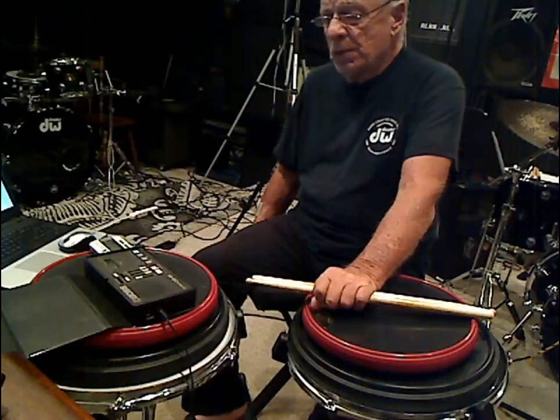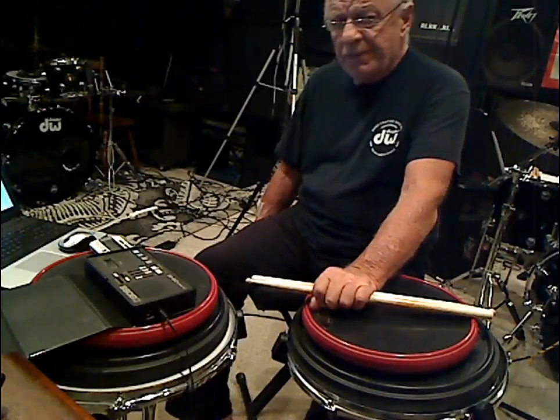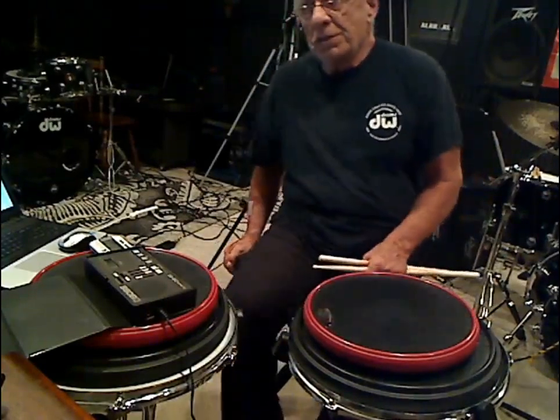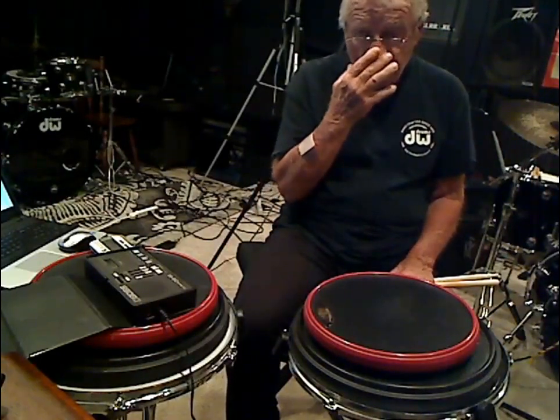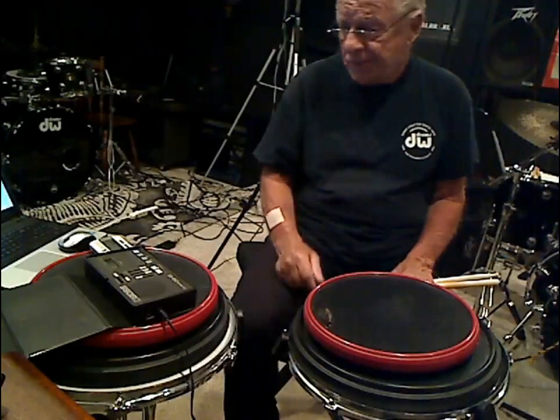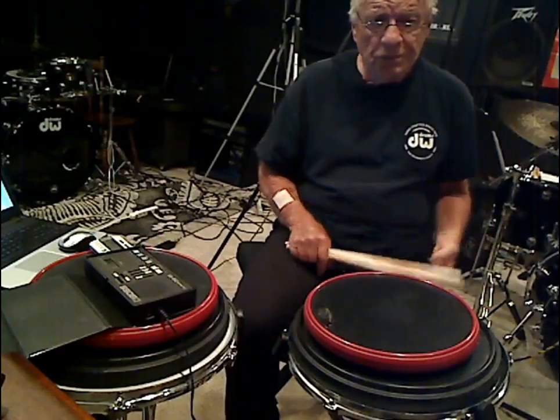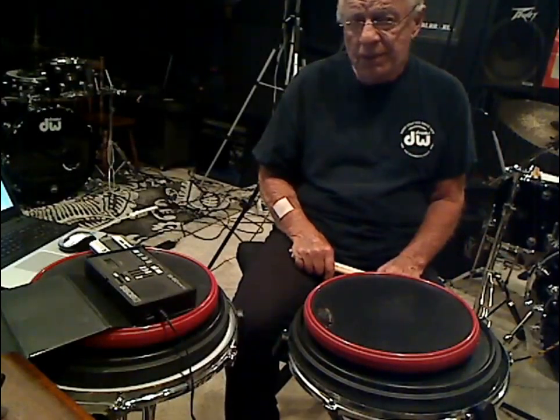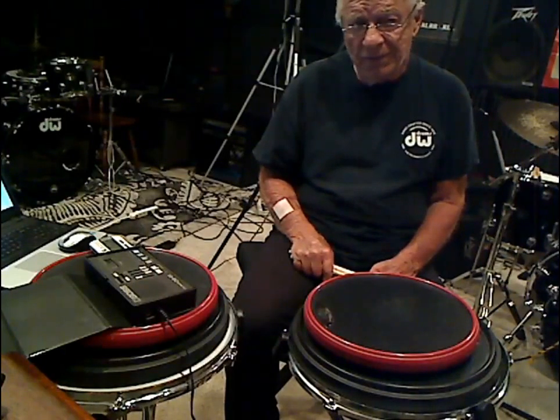But this one here, we're going to reference off the Stick Control book. Now, Tim, you have the sheet, and you see the first line. There's 4 quarter notes, and you see underneath each note a sticking pattern: right, left, right, left. So here's what we're going to do. We're going to play eighth note triplets and reference from that sticking pattern. However, we're going to eliminate the left.